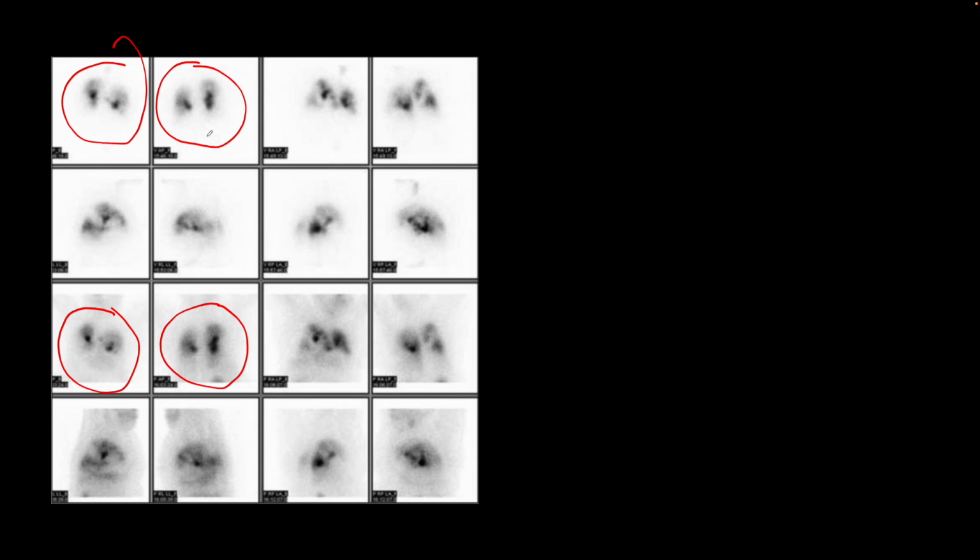This is followed by a 4 millicurie injection of technetium-99m MAA to overwhelm the ventilatory activity from DTPA, and perfusion images are acquired in the same standard 8 planar images.